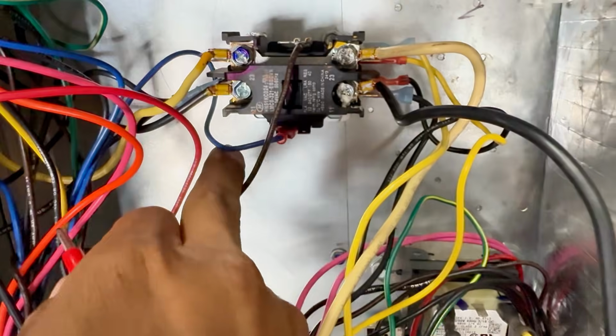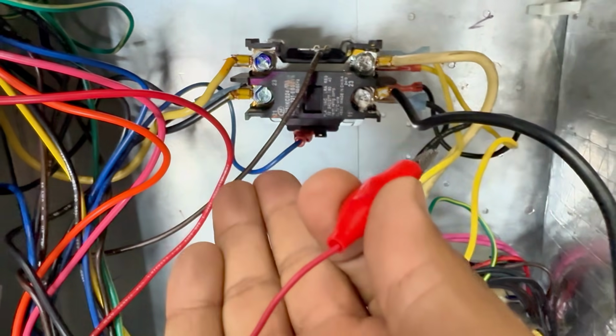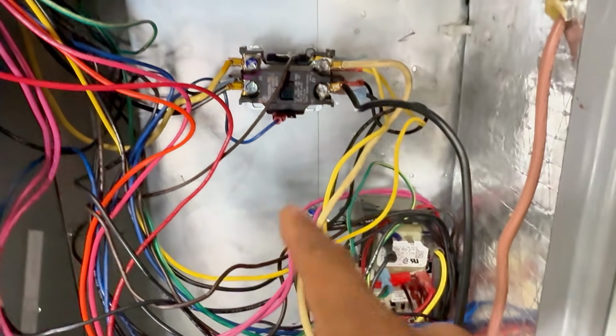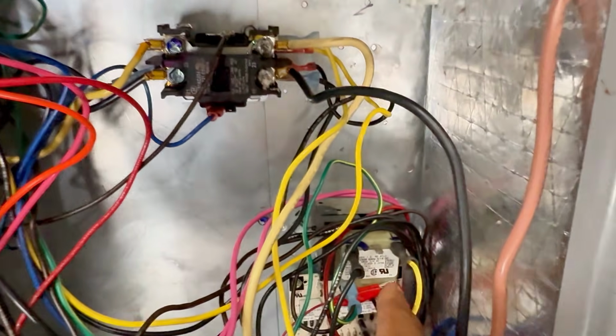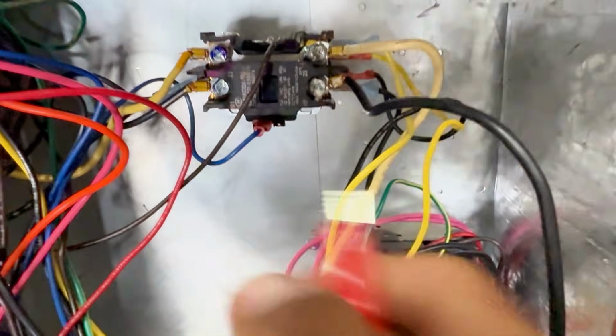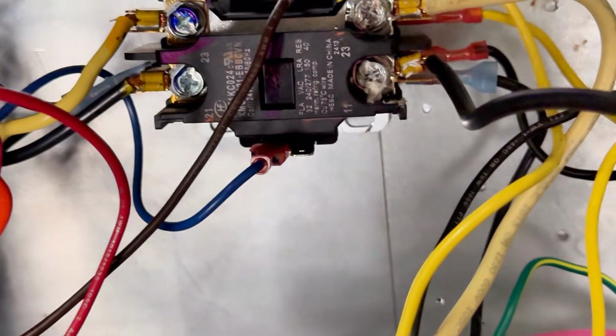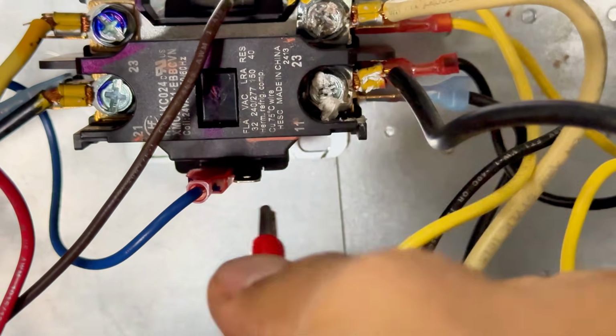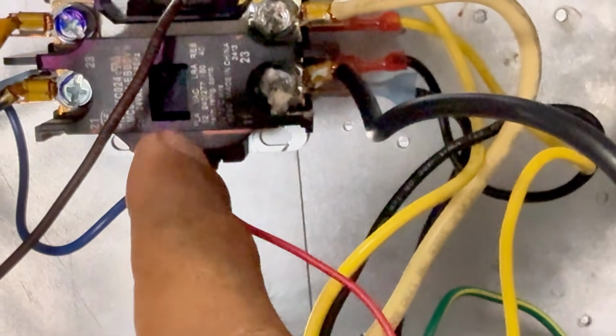Obviously, this blue one doesn't have any power because I'm not going through my thermostat. I'm not going through my pressure switches. I'm going straight from the 24 volt source to my contactor, and watch. That is going to turn on because I'm supplying it with 24 volts. So give me a second. You see that? That pushed.